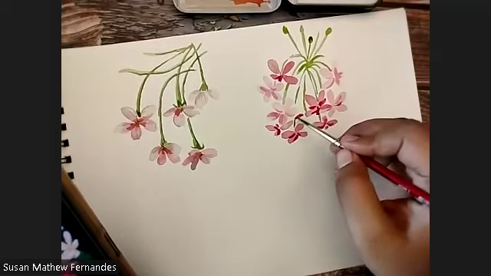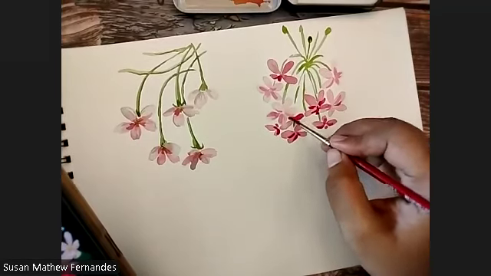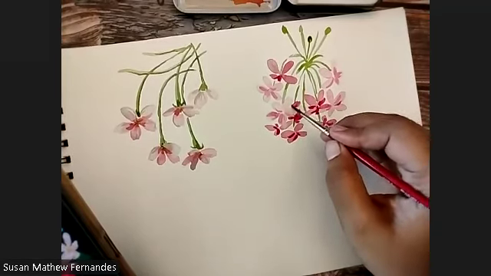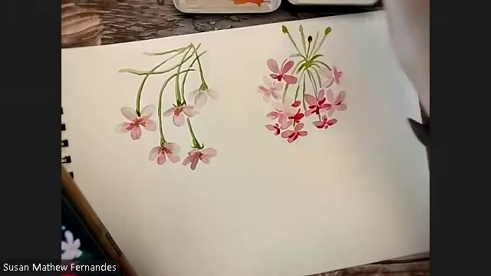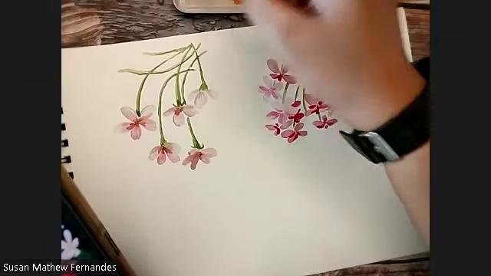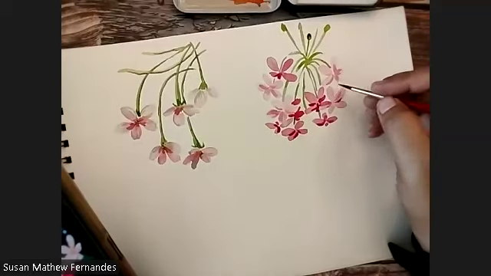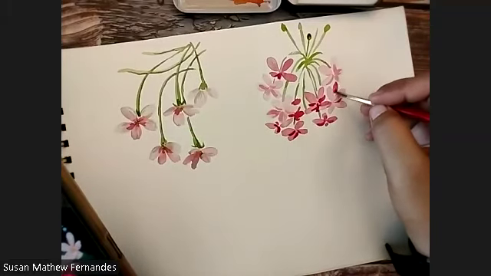Now I know there are definitely some dark ones here. I can paint in a few more petals that are hiding behind. It's easier to draw dark petals after everything has dried. This is definitely something you want to remember.